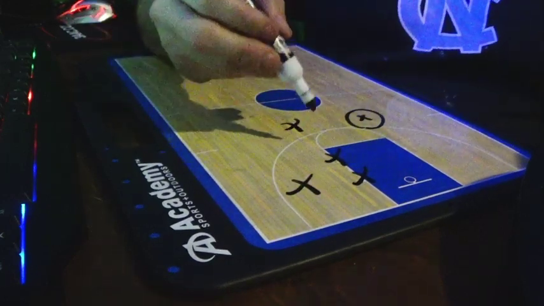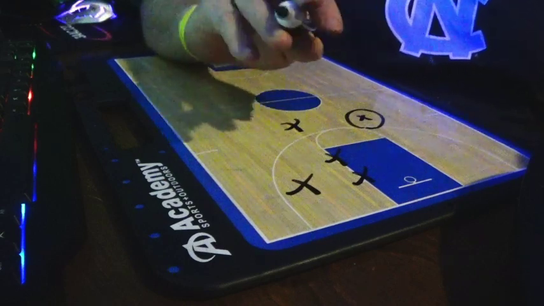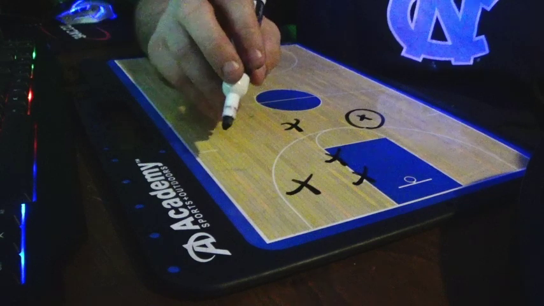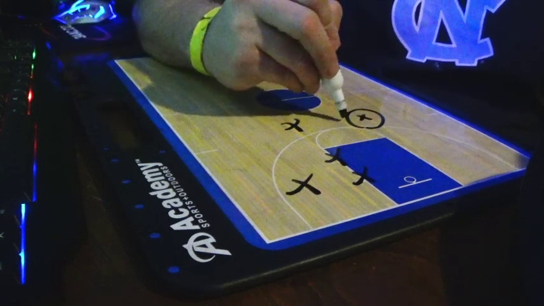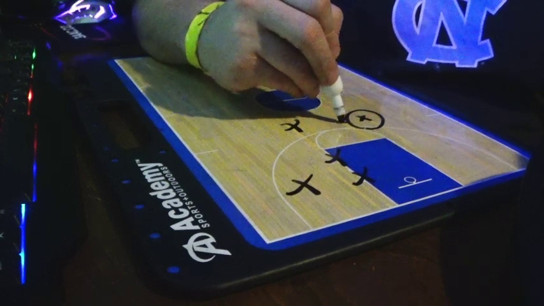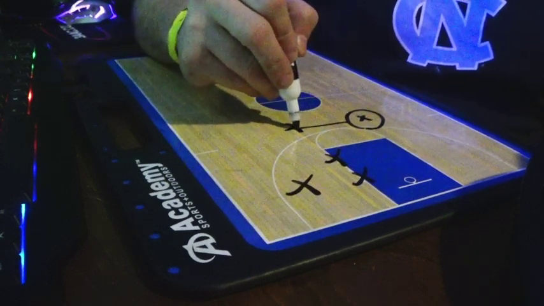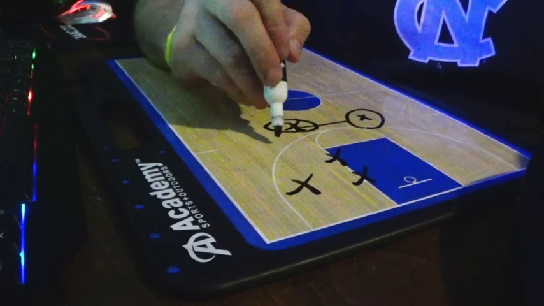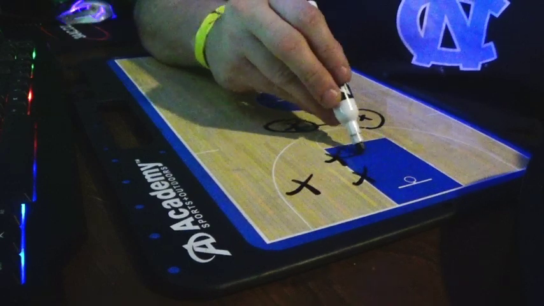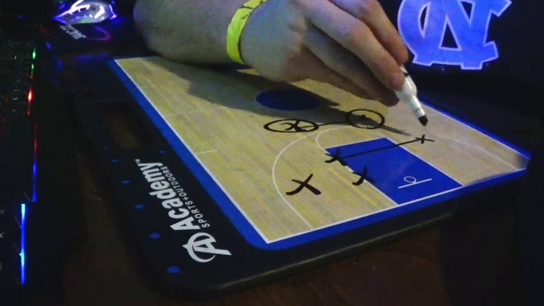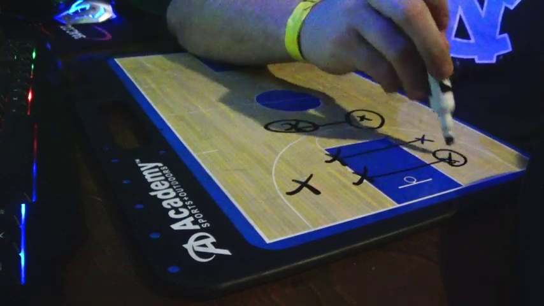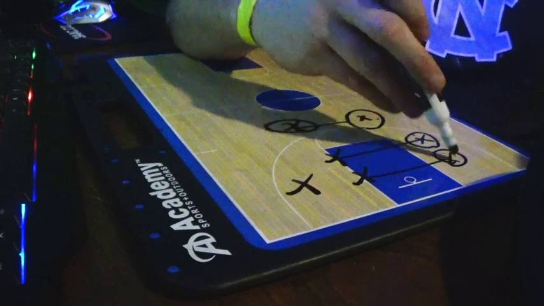Okay, now what we're going to do is, this is real easy. We're going to go over Domino 13 first. All that we're trying to do is once we pass the ball here, once we make the pass, all that's happening is our bigs are reaching across to show here.